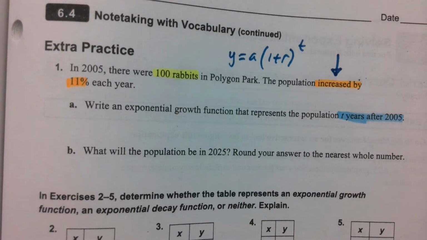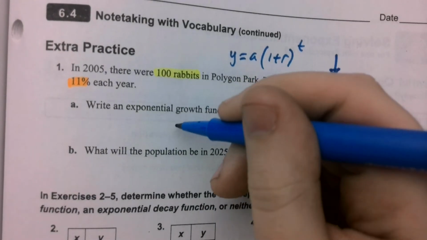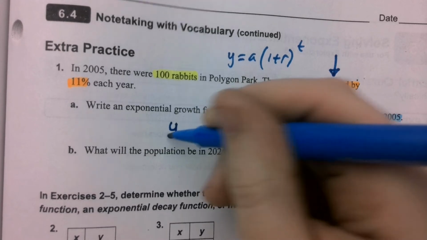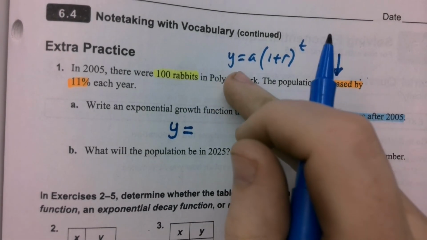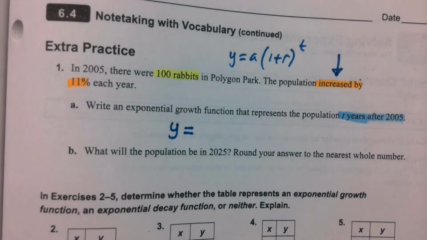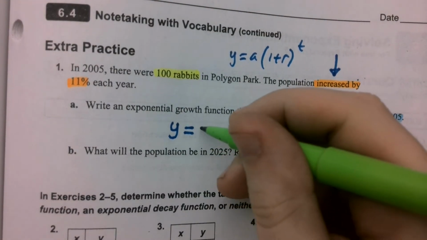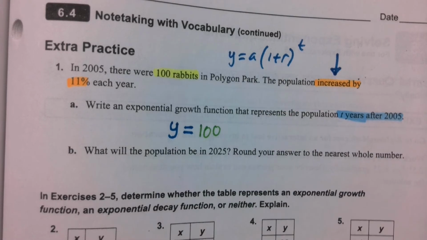So what do we plug in where? Well, we don't know the number of rabbits after t years. That's y. That's our answer. A is our starting amount. So we're going to put 100 rabbits in for A.